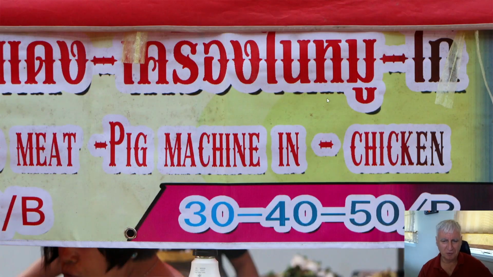This sign rather amused me. If you couldn't read any Thai, you wouldn't have a clue what they were talking about. You know, pig machine in. If you can read the Thai and you understand a bit about the Thai language, you can work out what's going on. So, pig machine in. What's that? And if you look at the Thai, you see krung.